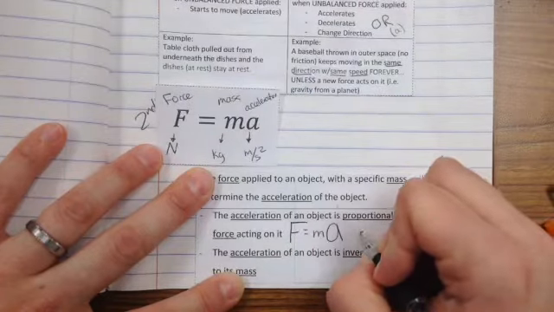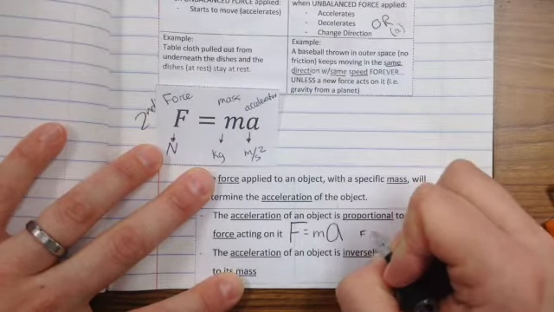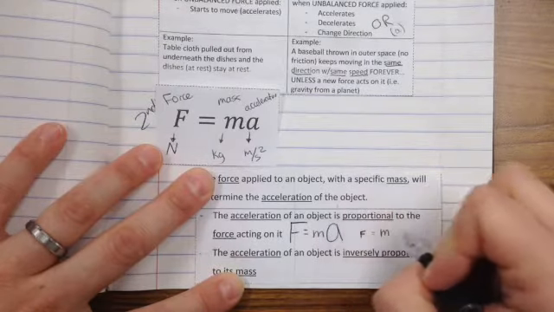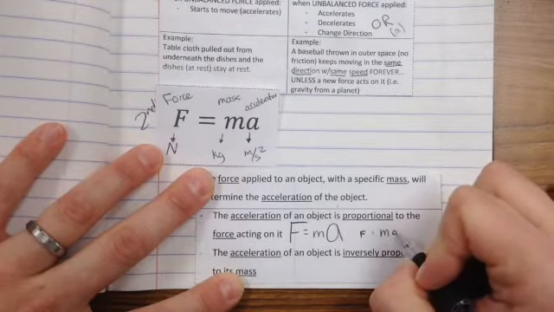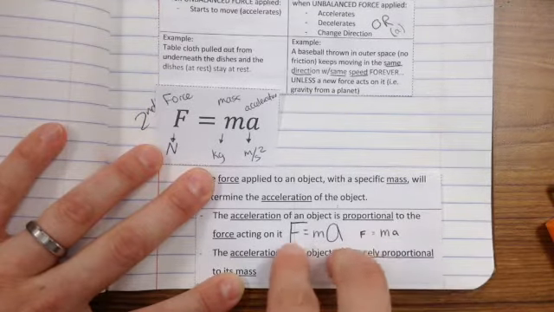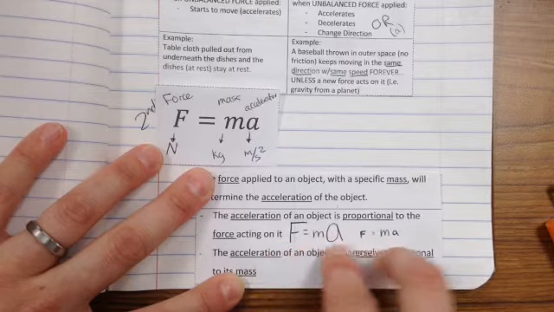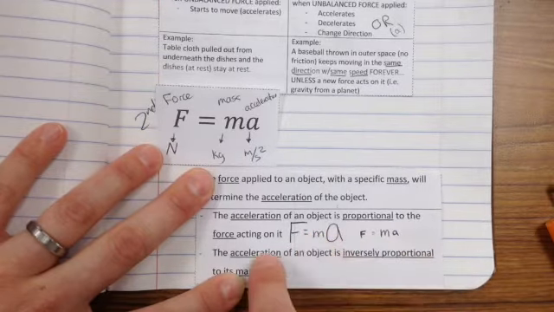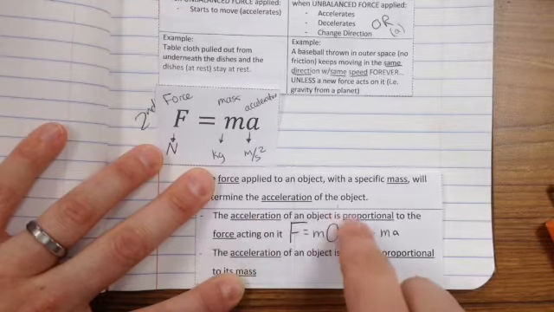What if we have a very small force acting on that same object, the object with the same mass? We'll end up with a small acceleration. Okay? If the force is big, the acceleration is big. If the force is small, the acceleration is small on a specific object. All right? So acceleration or force are proportional.